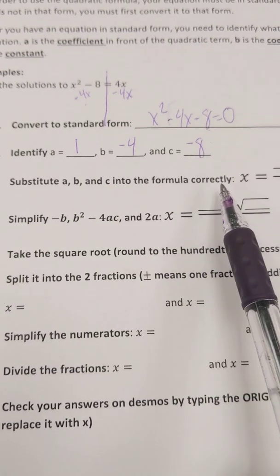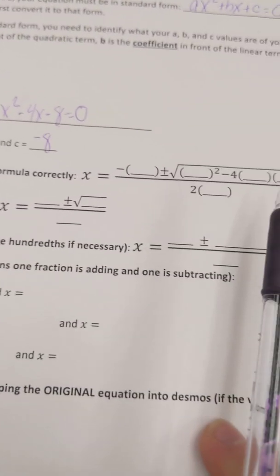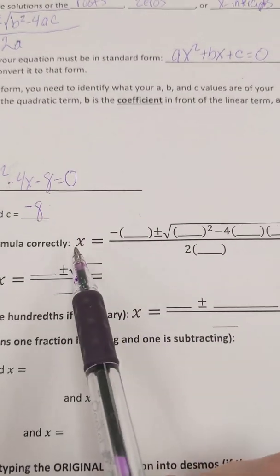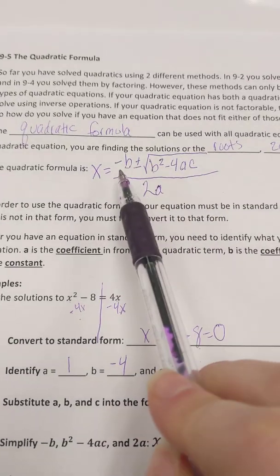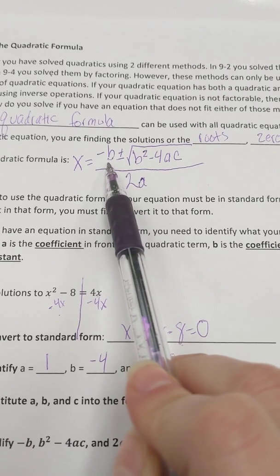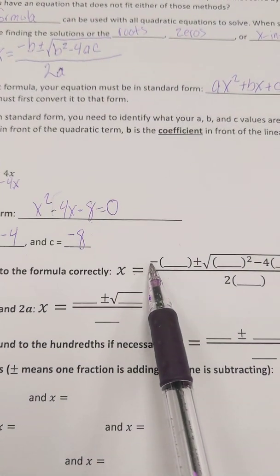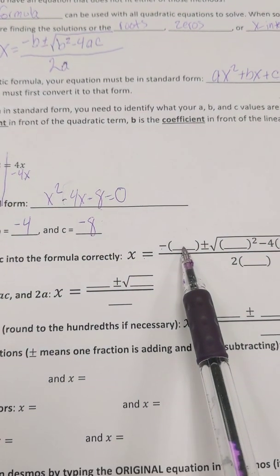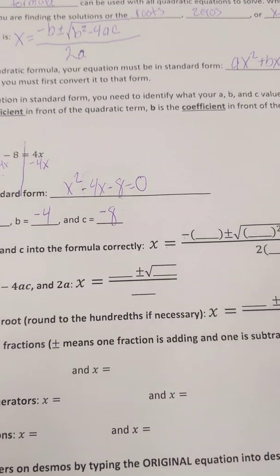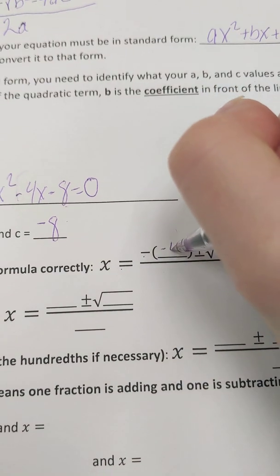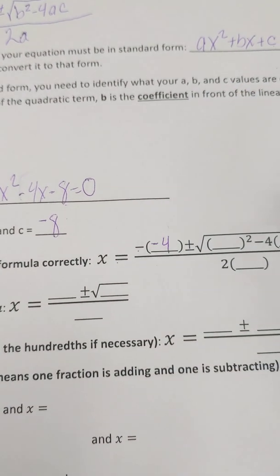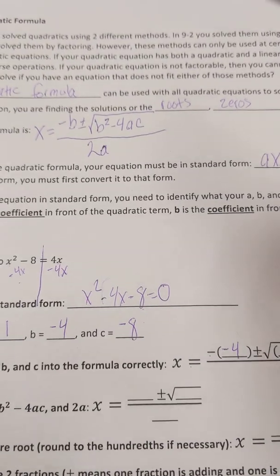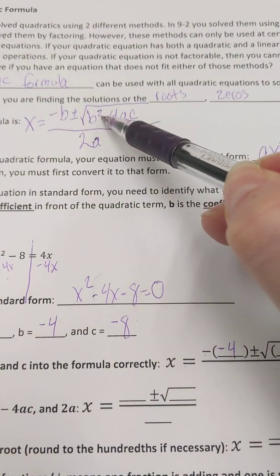So now I need to plug them into my formula correctly. I have your formula set up with some blanks that we need to fill in. So I have x equals, it's negative, and then I'm going to plug in my b value. So there's a negative outside here that's from the formula, this negative that's up here. In this parenthesis, I'm going to plug in the b value, which for me is -4. So I'm going to plug in a -4. Then I have a plus or minus sign, and then a long square root. The first thing under there is the b value that's going to get squared.